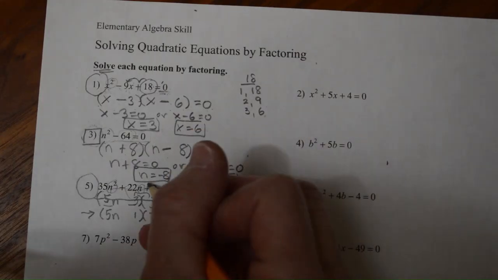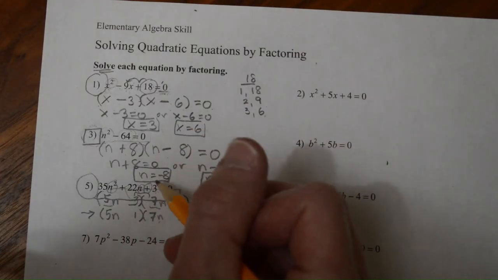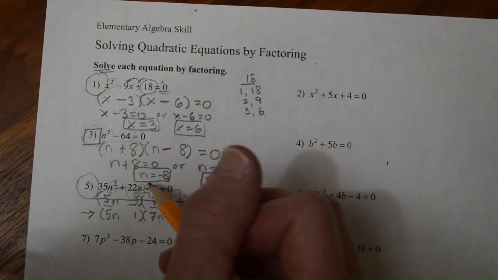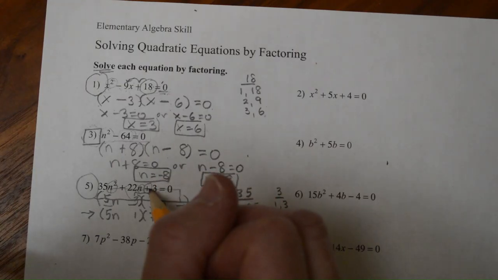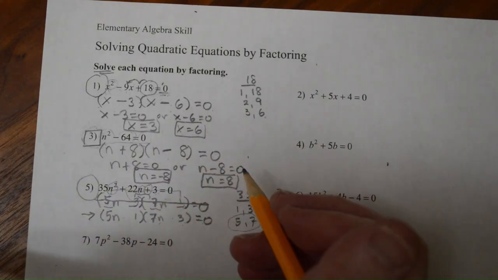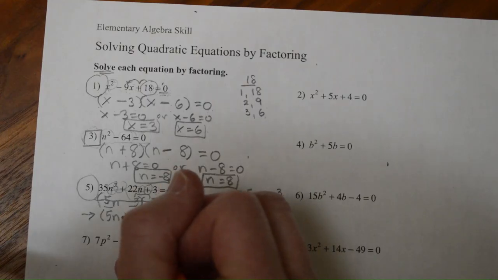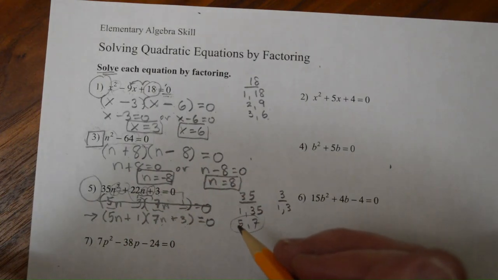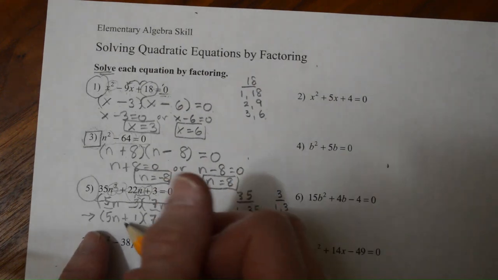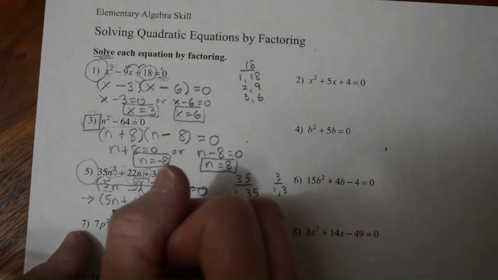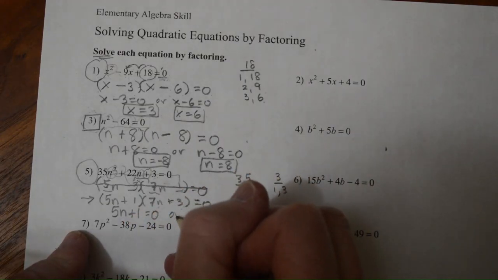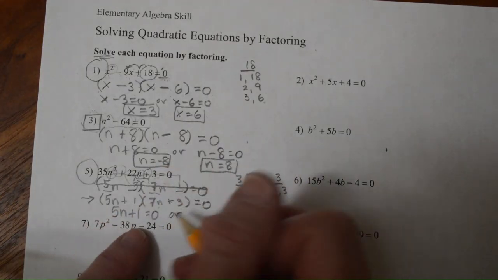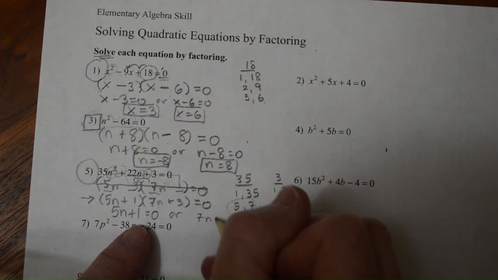Now, I'm looking for two things that, when I add them together, I'm going to get that 22. If I'm adding, that means the signs are both the same, either both positive or both negative. This is positive, so they must both be positive. Now I have to take each factor. The 5n plus 1, it's possible that at some point that will be 0, or 7n plus 3 is 0. Sorry, I'm running out of room here.